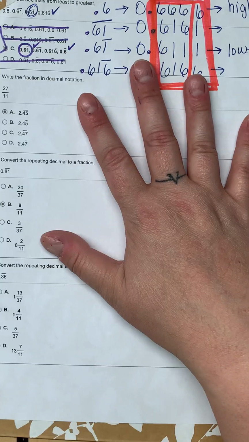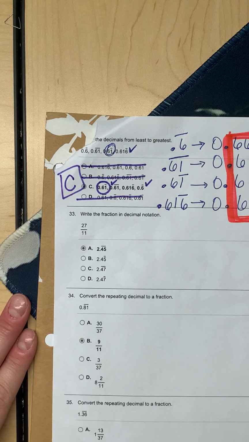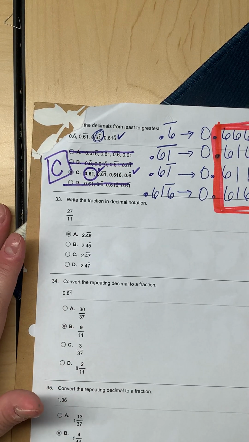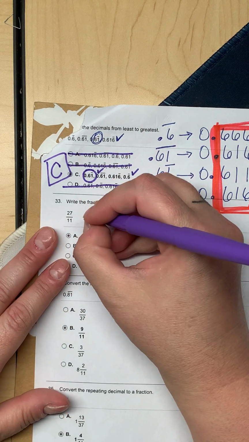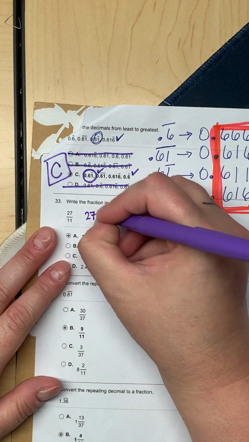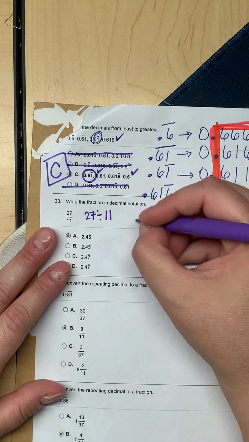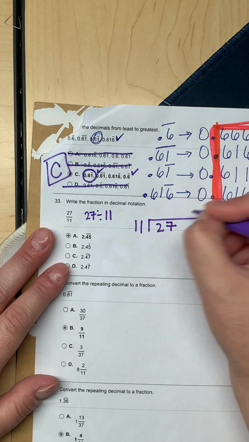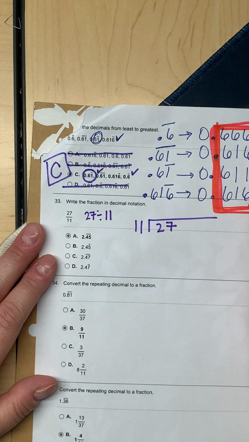Okay, let's look at 33. It says write the fraction in decimal notation. Okay, so that means divide. So in your calculator, you can say 27 divided by 11. Or when we actually teach the children, we say, okay, kids, how many times?